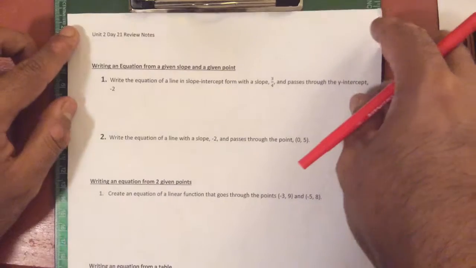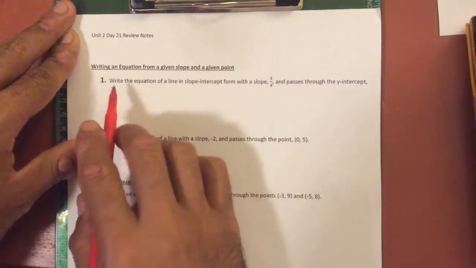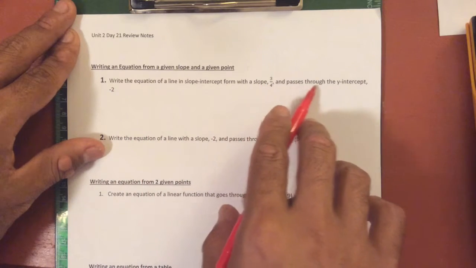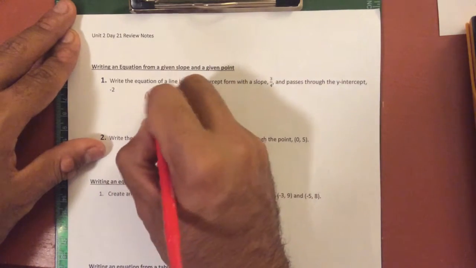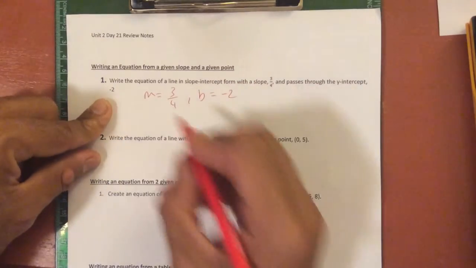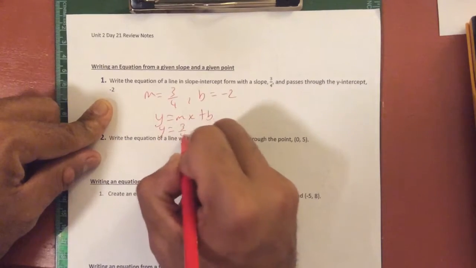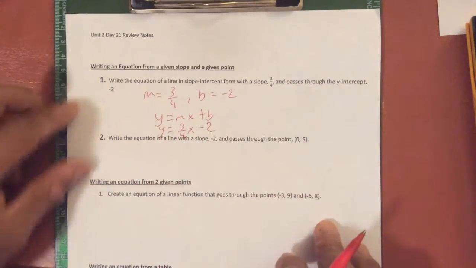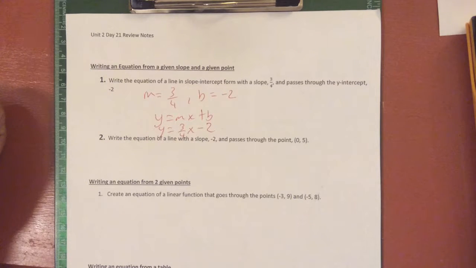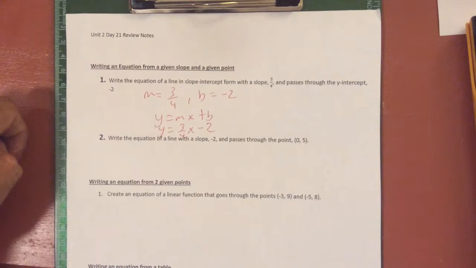So now, write an equation from a given slope and a point. Let's see. Write the equation of a line in slope-intercept form with a slope of 3/4 that passes through the y-intercept. They're saying that the slope, or the m, is 3/4 and the letter b is -2. So if you're going to write your equation, do y equals mx plus b. So y equals 3/4 x minus 2. And there's your answer for that. You wrote the equation with that information. You can do number 2, but number 2 is exactly like number 1.